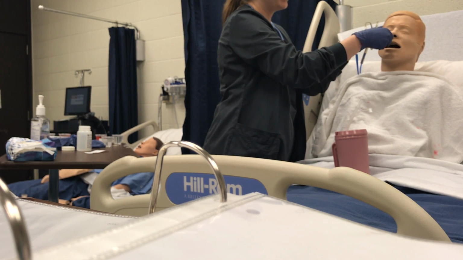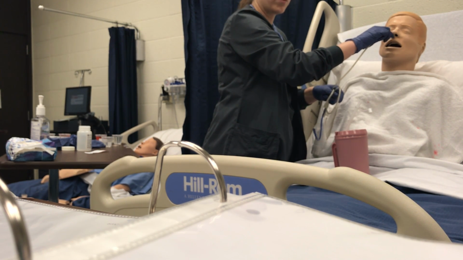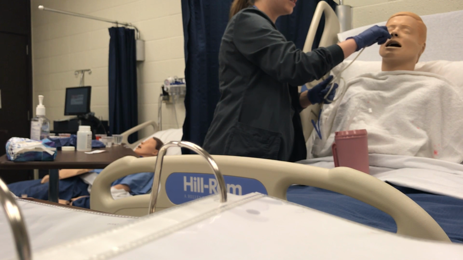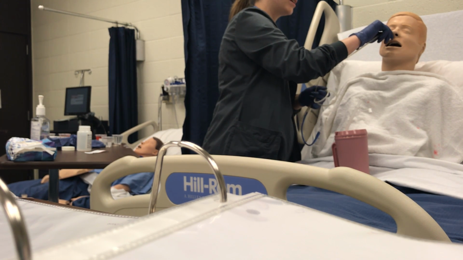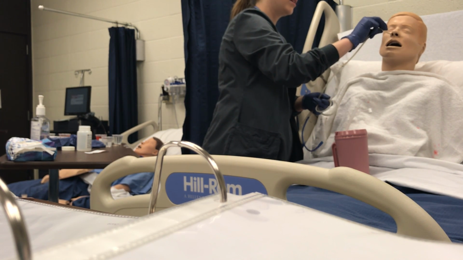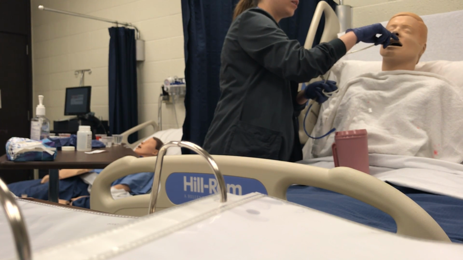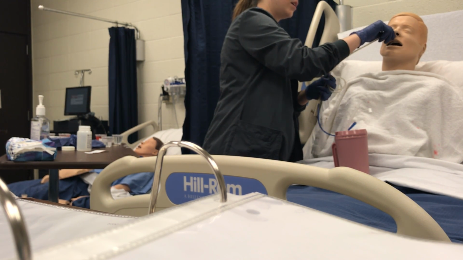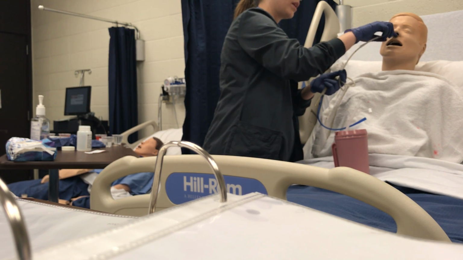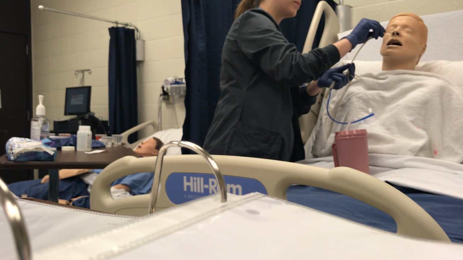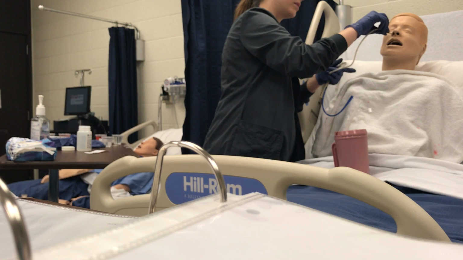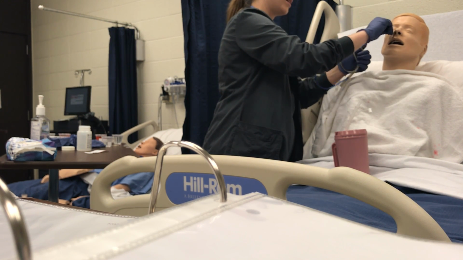I'm going to curve it 180 degrees, and I'm going to have him take a sip of water, advance it 2 to 4 inches, sip of water, advance another 2 to 4 inches, another sip of water, advance 2 to 4 inches, and I would continue to do that until I had the placement that I wanted. And we're almost there. All right, so we got it.